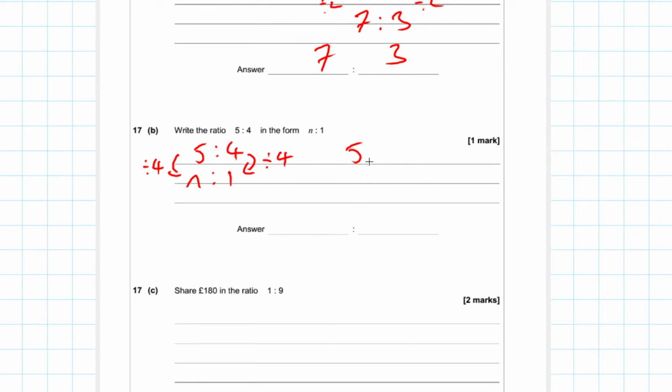So 5 divided by 4. So we know that 5 divided by 4 is 1 with a remainder of 1. 10 divided by 4 is 2, remainder 2. And then 20 divided by 4 is 5. So our final answer is n equals 1.25. And make sure you write it in properly, 1.25 to 1.